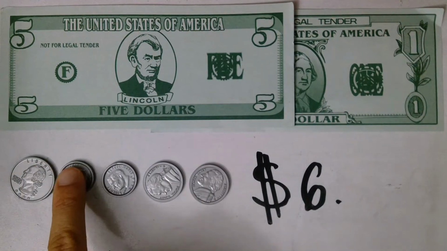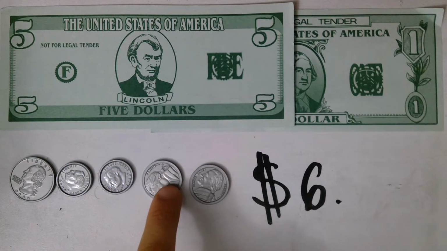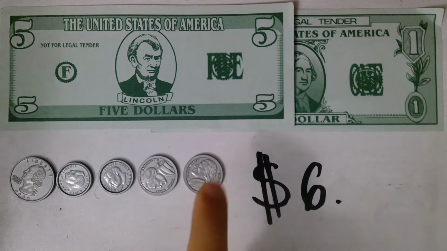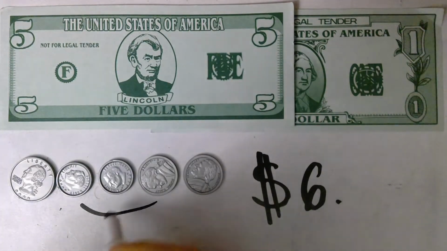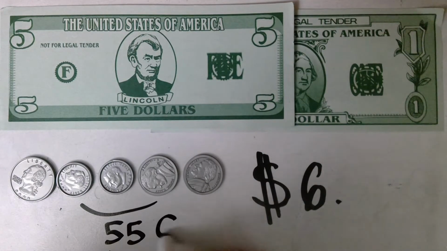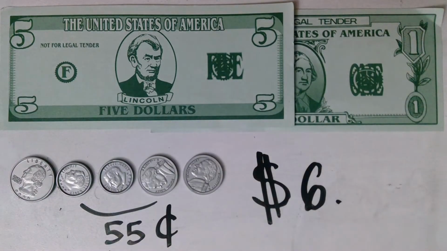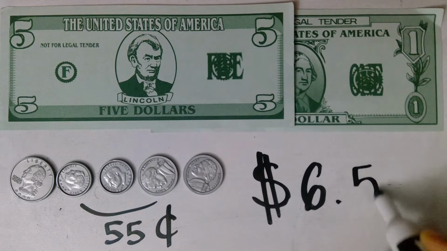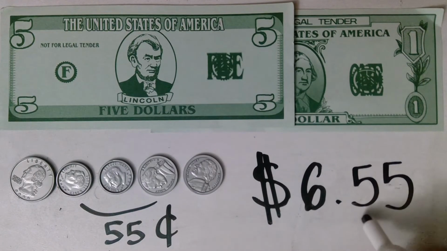25 plus 10 is 35. 35 plus 10 is 45. 45 plus 5 is 50. 50 plus 5 is 55 cents. Because that does not equal more than 100 cents or $1, we just put that in our cents place.